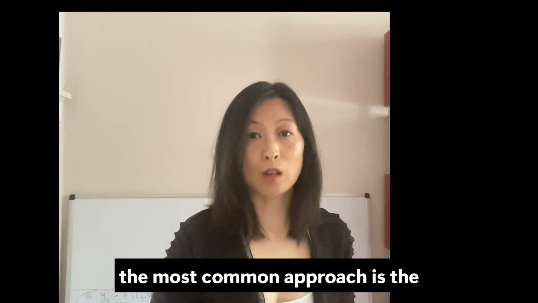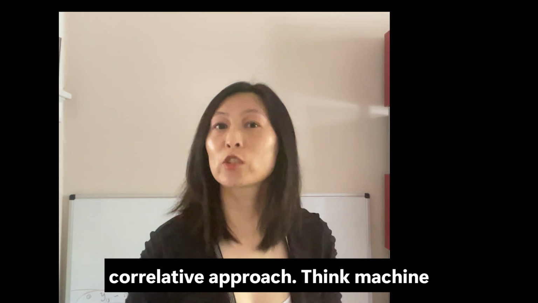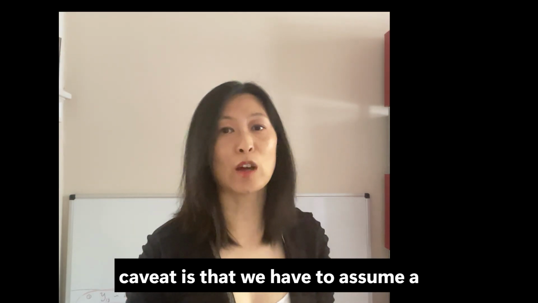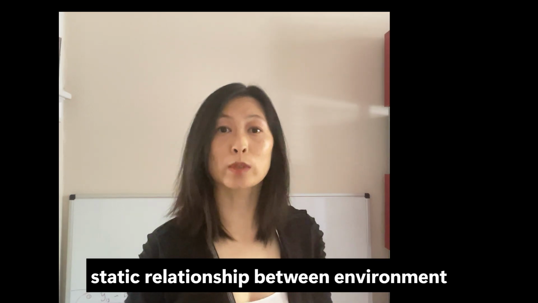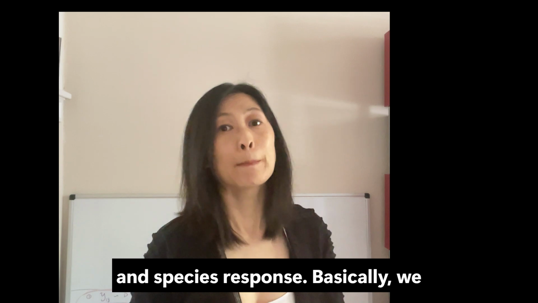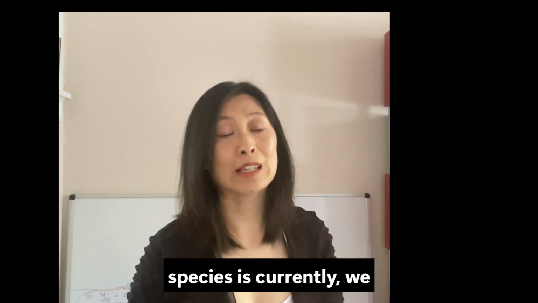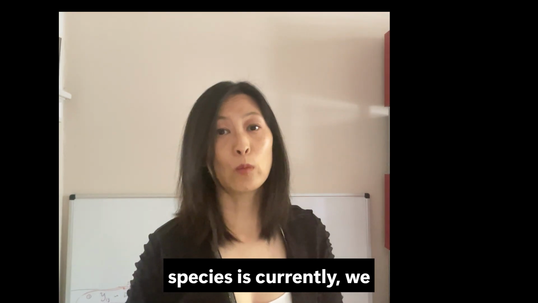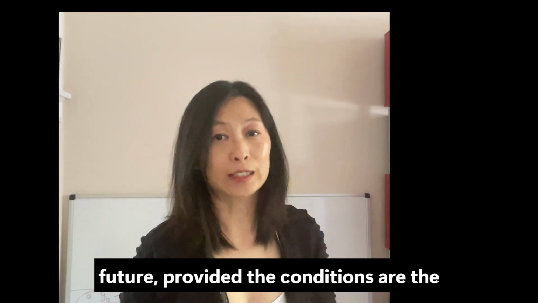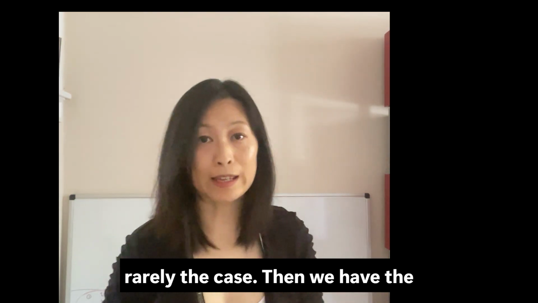So, the most common approach is the correlative approach. Think machine learning, linear models. Here, the caveat is that we have to assume a static relationship between environment and species response. Basically, we are assuming if we know where a species is currently, we can predict where they will be in the future, provided the conditions are the same. But we know in reality that is rarely the case.